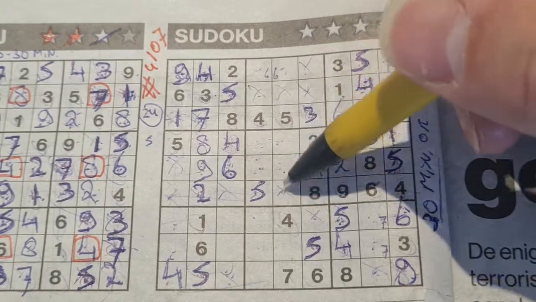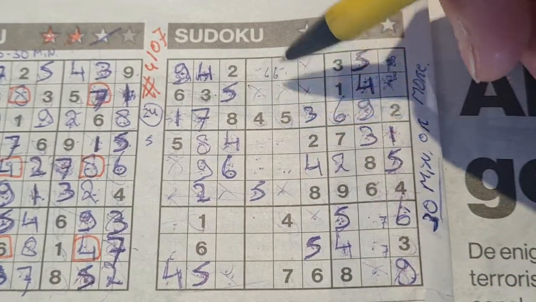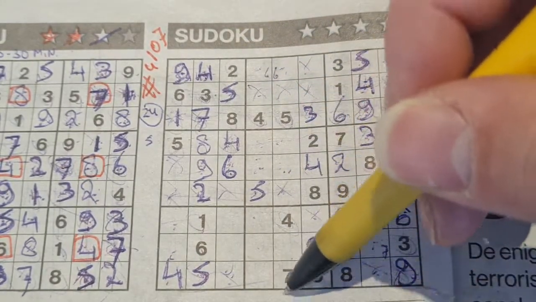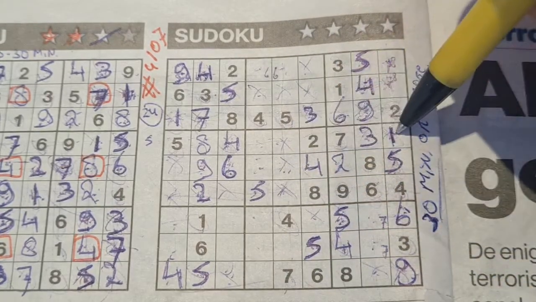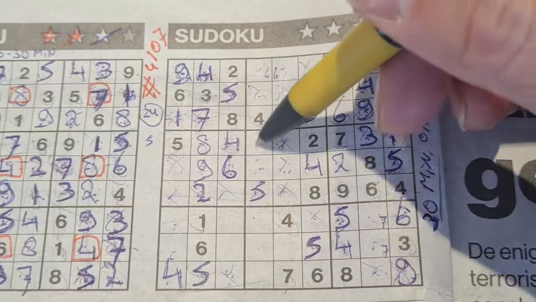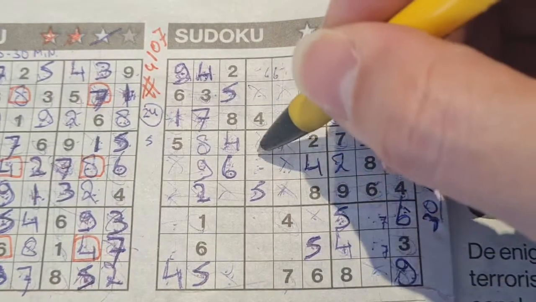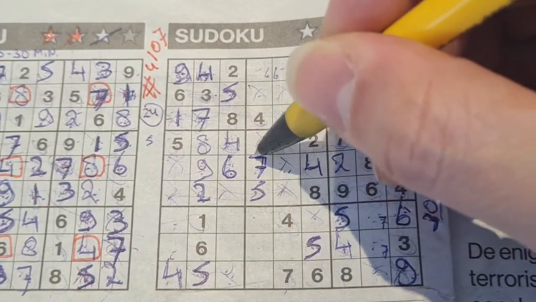5 missing numbers. One of the missing numbers is 7. We see a 7 in the middle column, so no 7 in these 3 boxes. Here's 7 in this row, no 7 in those 2 boxes. So 1 box left for the 7. Should be there.